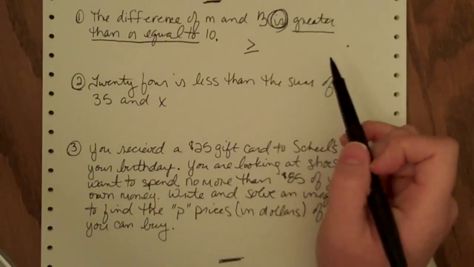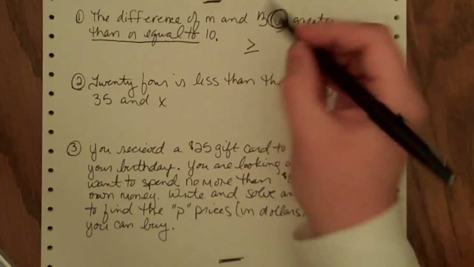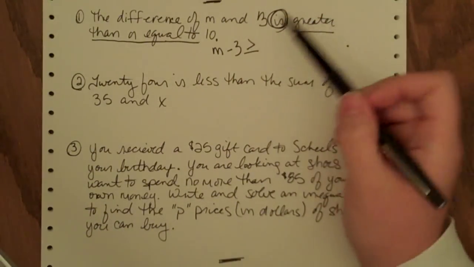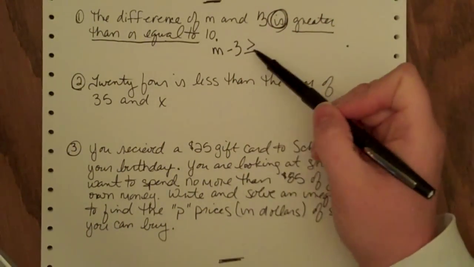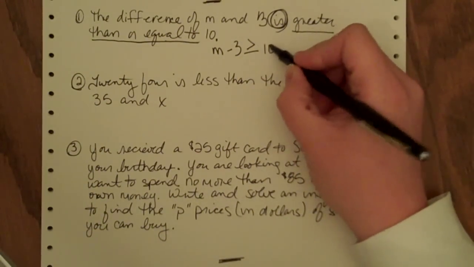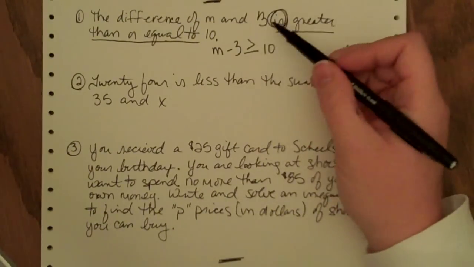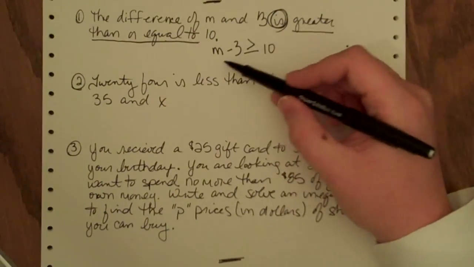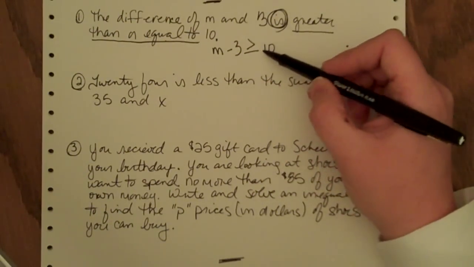The difference of m and 3, difference of course is subtraction, so we're going to do m minus 3. After the words greater than or equal to, which told us our sign, there's only one thing, the number 10. And so the inequality statement that this sentence represents is m minus 3 is greater than or equal to 10.